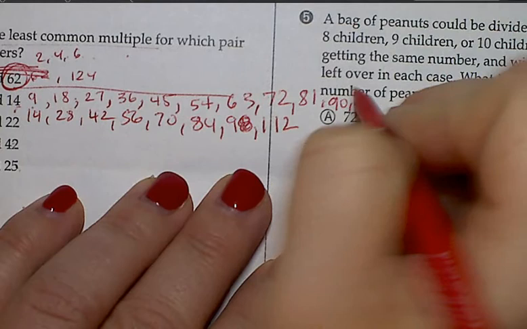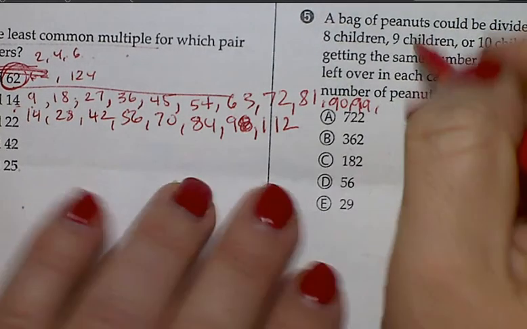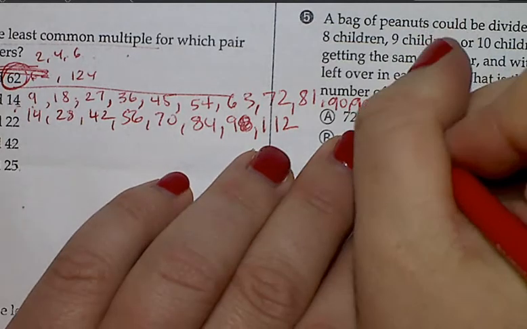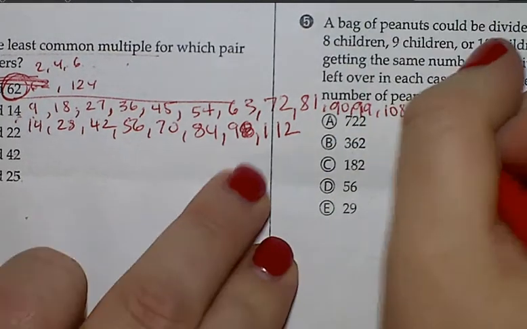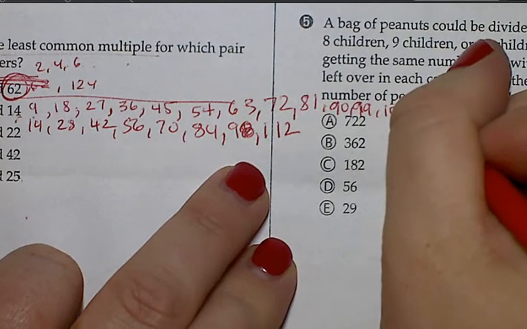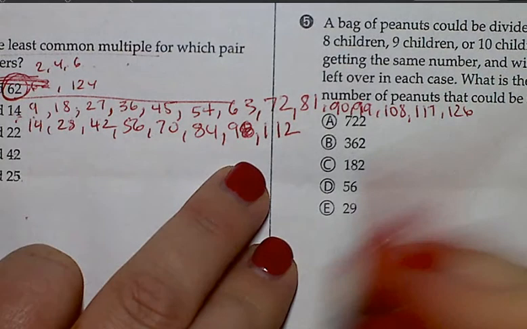And then we have 99. And then after 99 is going to be 108. Do I see anything so far to each list? Okay. Then after 108 is going to be 117 and then 126, right? Notice I have 126 here.